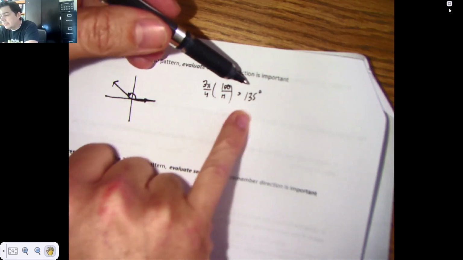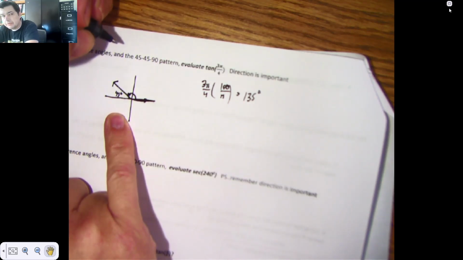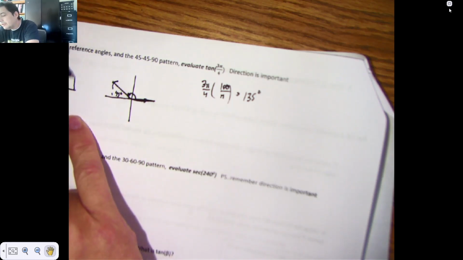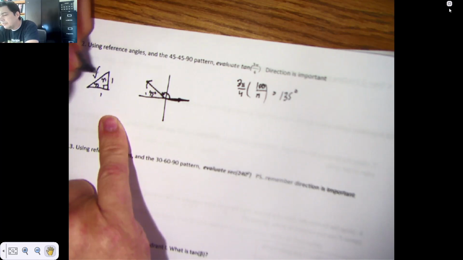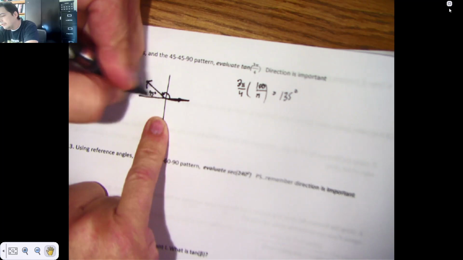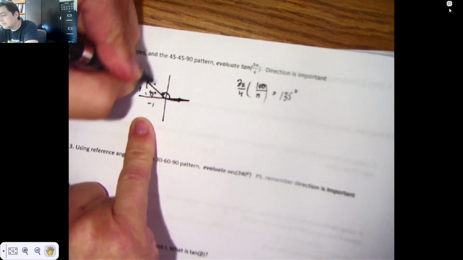Now, 180 minus 135 is 45 degrees. There is a 45 degree reference angle for you to look at. On the front of your test, you should see the 45, 45, 90 pattern. It's there, I swear it is. And I probably have it as 1, 1, root 2. Now this leg of this triangle, which isn't really there, is running left, so it's negative. That's up, that's root 2.